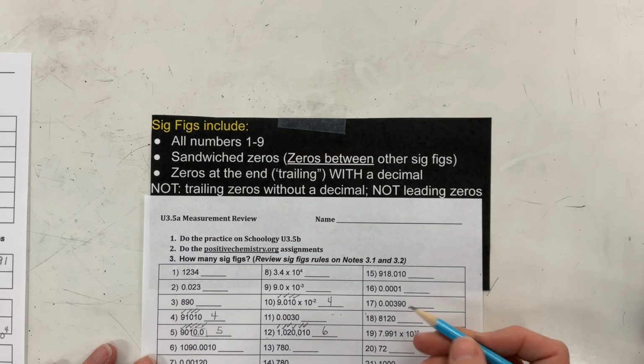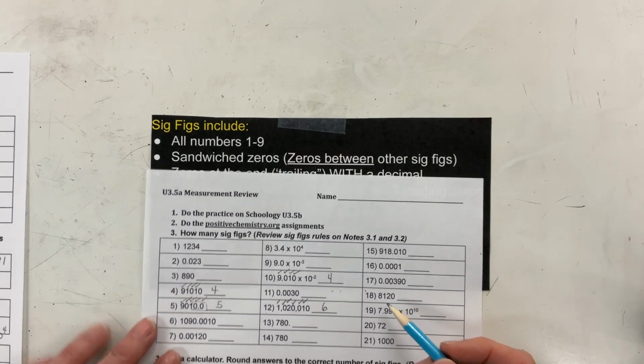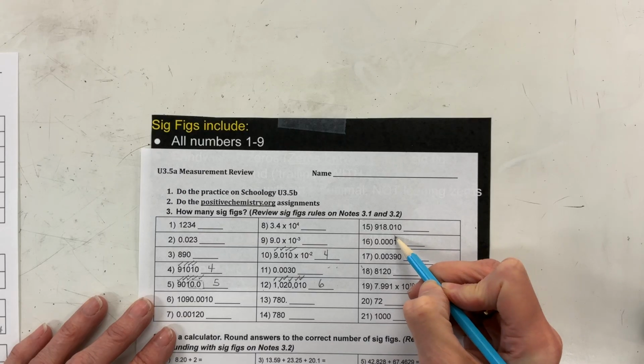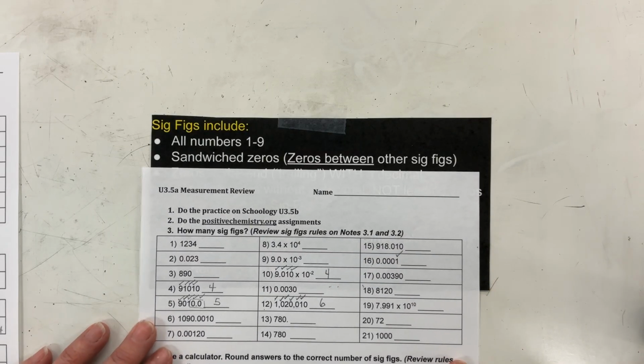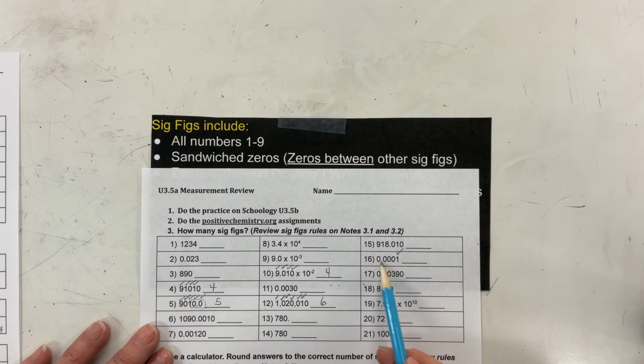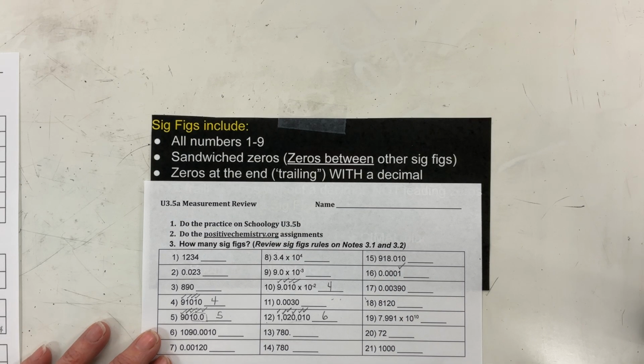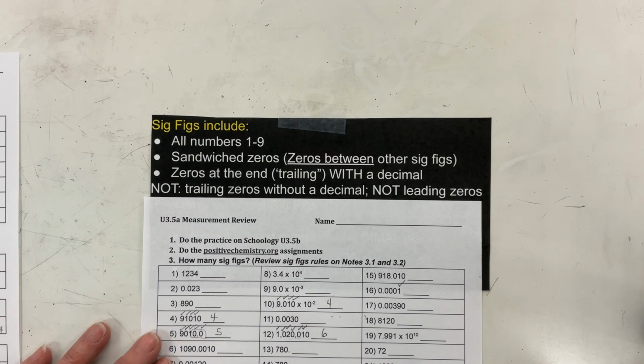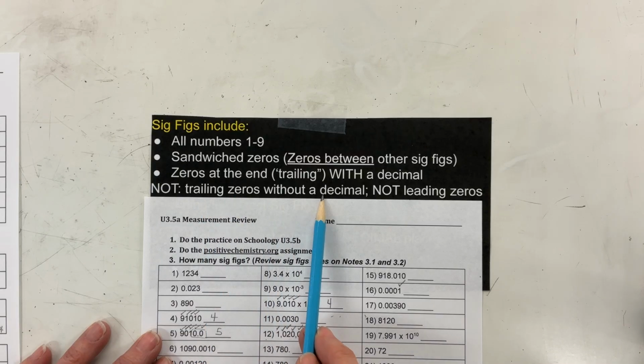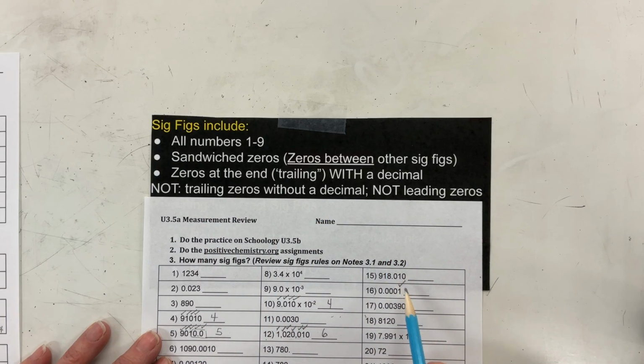Let's also try number 16. Starting again, all numbers 1 to 9. Sandwiched zeros. There's no sandwiched zeros here, since there's not a sig fig on the other side. Zeros at the end, trailing with a decimal. No, there's none at the end. There is a decimal, but there's no trailing zeros after that one. So let's double check. Trailing zeros without a decimal and not leading zeros. These are leading zeros, so they are not significant. So just one here.